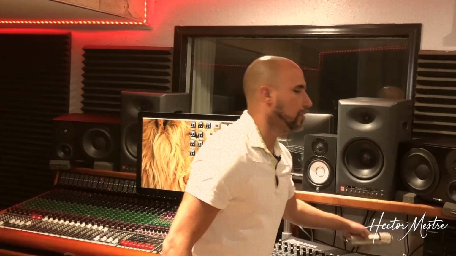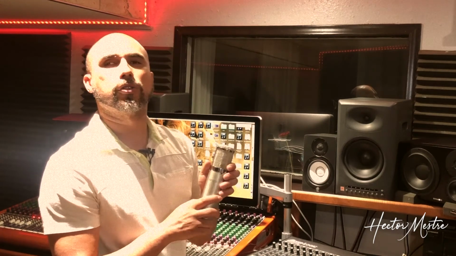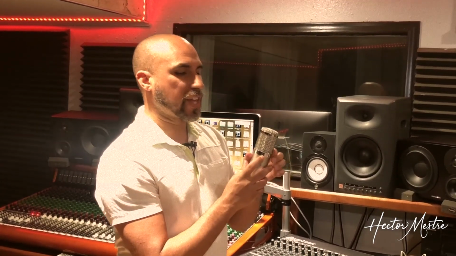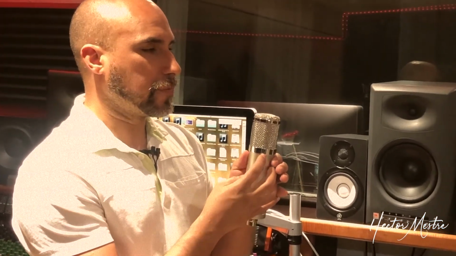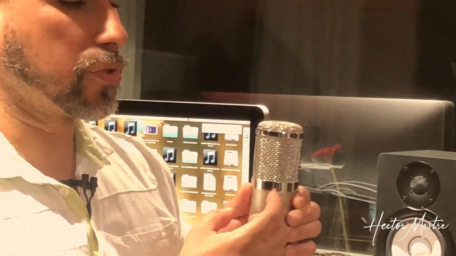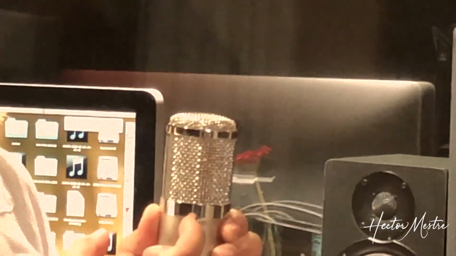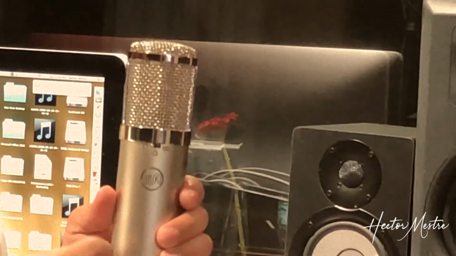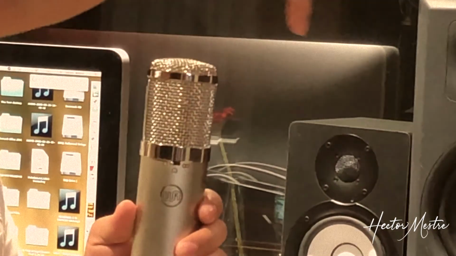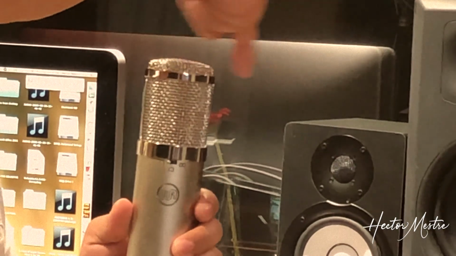I have here a Warm Audio WA47. It is a large diaphragm condenser microphone. It has a feature called multi-pattern. That means that you can switch the patterns. If I put it to the right, it gives me omnidirectional. That means it picks up all around the microphone.